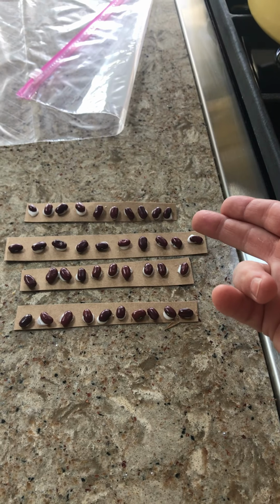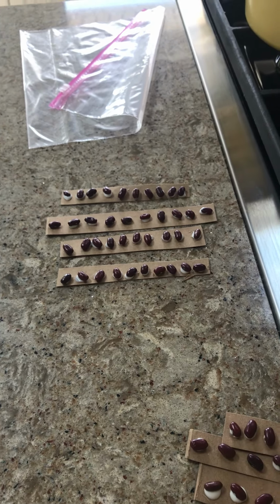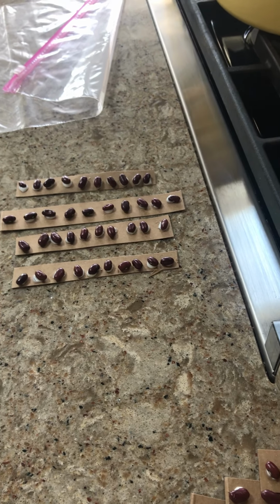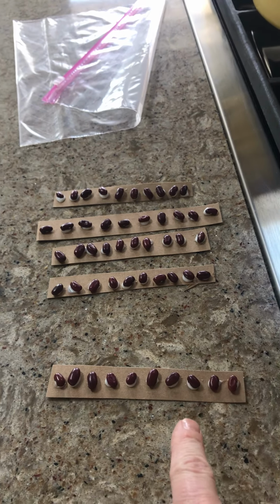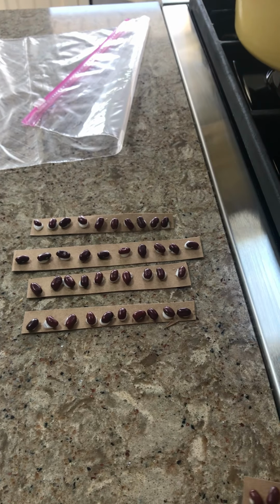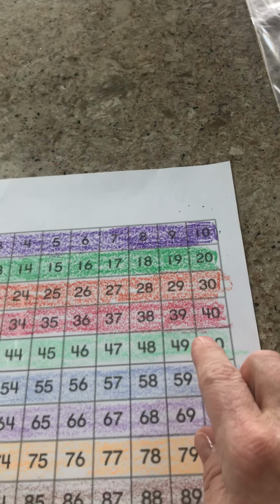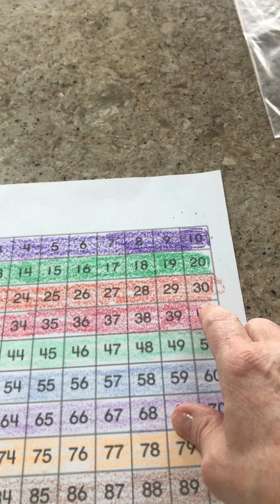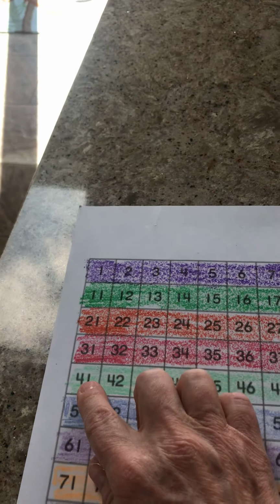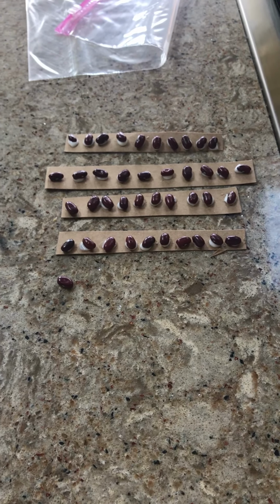10, 20, 30, 40. And then we would say, what comes after 40? Well, if we're counting by tens, then 50 comes after 40. But if I want to know the very next number after 40, let's take a look at our 100 chart. The very next number, not counting by tens, but the very next number would be 41. And we can show that with the bean like that.